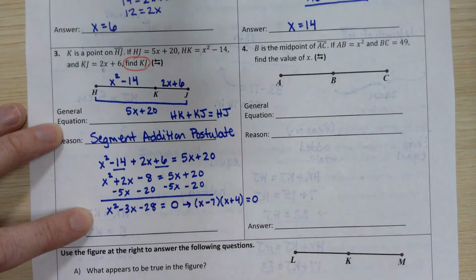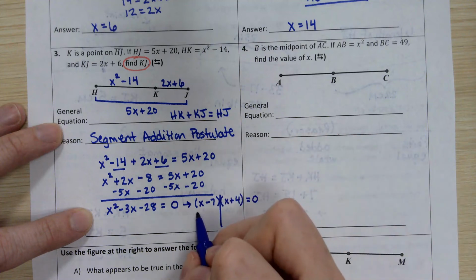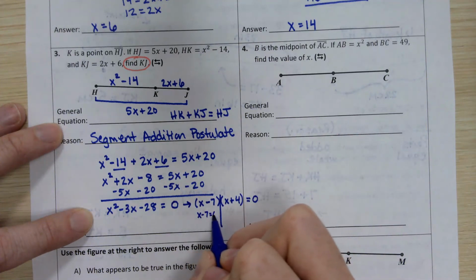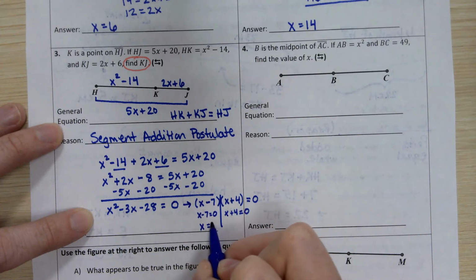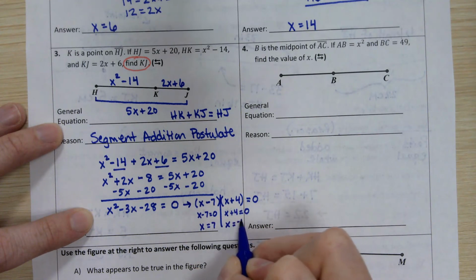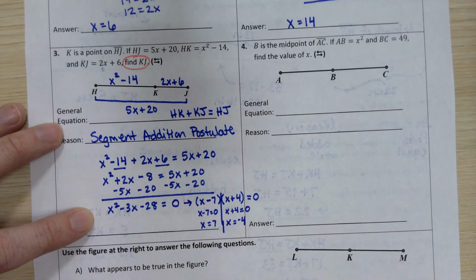If we need to review that, that's one of the things we can take care of during class time. Once you get it factored, you'll split it into two parts where both of those parts can be equal to 0. And then x could be 7 or x could be negative 4. Both are valuable algebra answers, but not necessarily geometry answers.